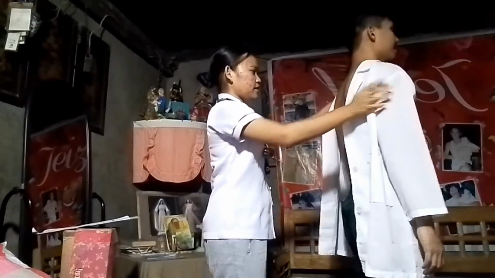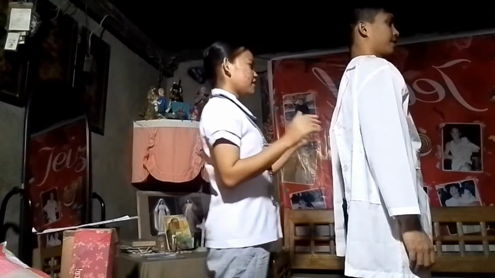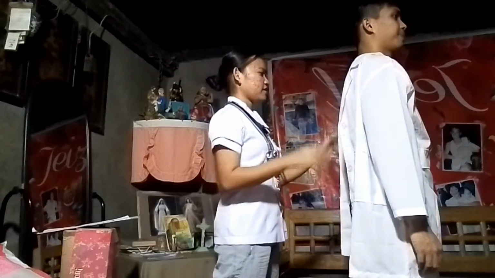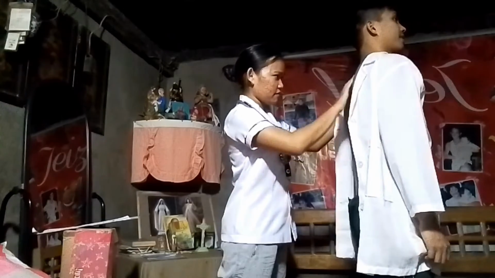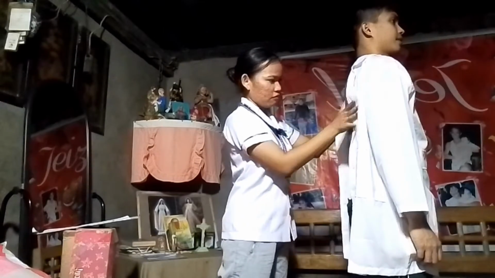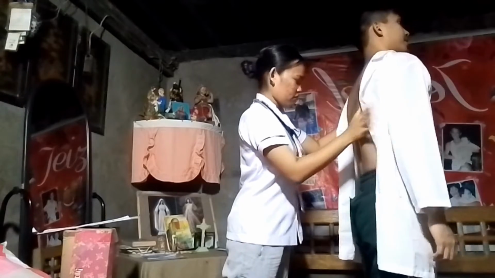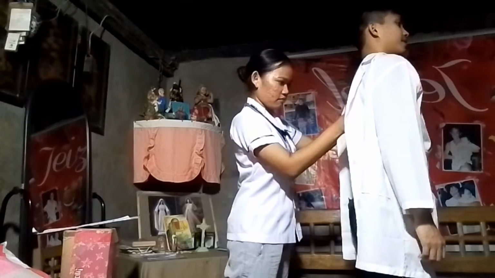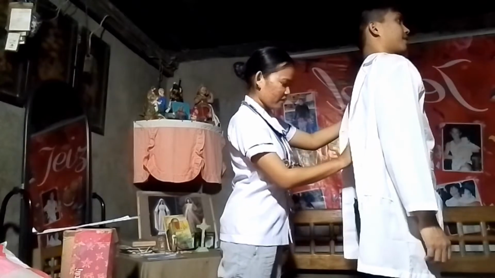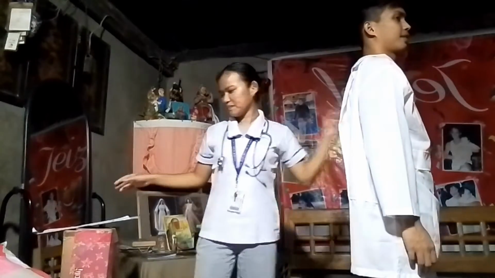So Jazz, can you please stand up and turn around? Okay. So I'm going to touch your chest. Is that okay? Yes, ma'am. Okay, thank you. Now we're going to inspect for the spinal alignment. So this is to determine any abnormal curvature of the spine. So from the lateral position, observe the 3 normal curvatures, which are the cervical, thoracic, and the lumbar.